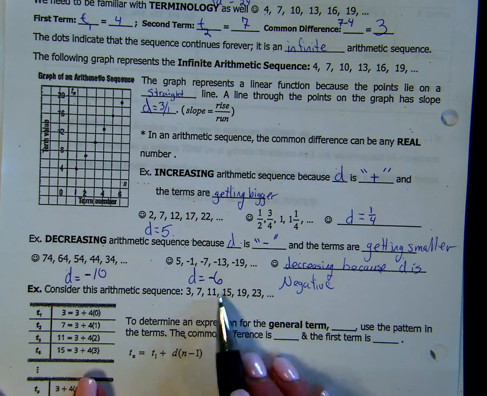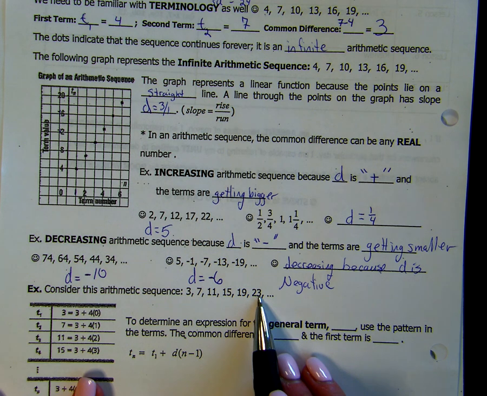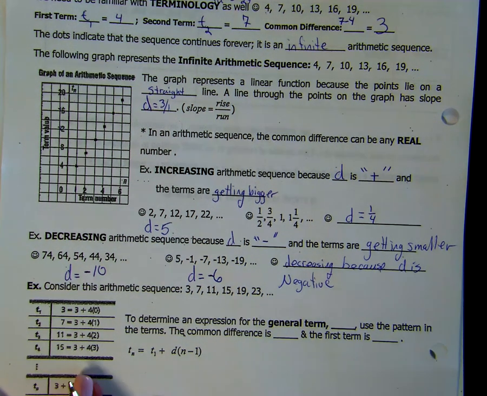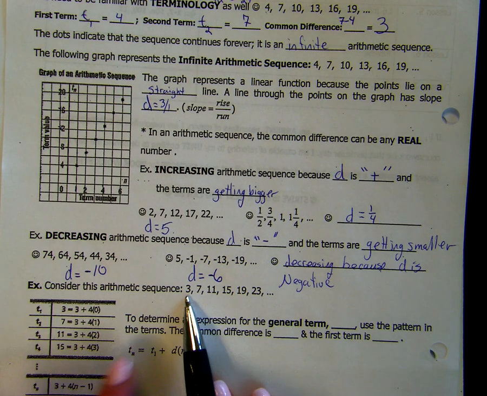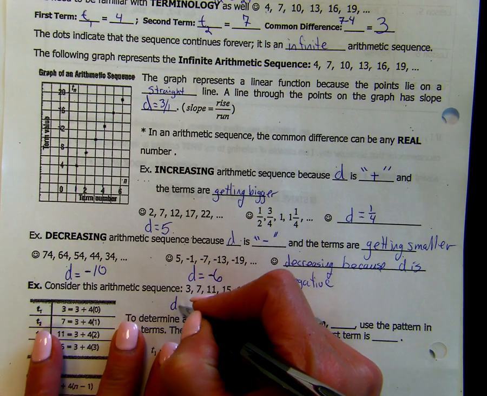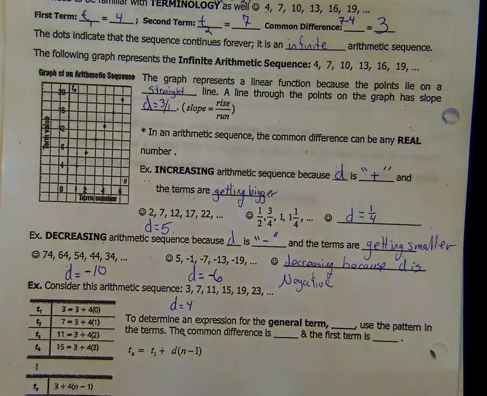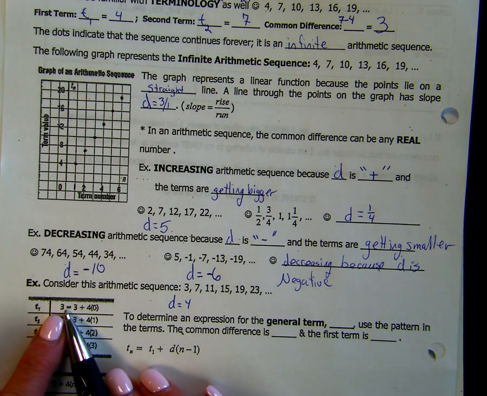Okay, think about this arithmetic sequence. 3, 7, 11, 15, 19, 23, dot, dot, dot. We're going to try to come up with a formula for writing down the general term. By general term, I just mean any term in the sequence. So if I wanted to know what's the 30th term, I can see the difference here is 4. I don't want to keep on adding 4 until I get to term 30. I want to just calculate term 30. So we're going to come up with a formula for that.